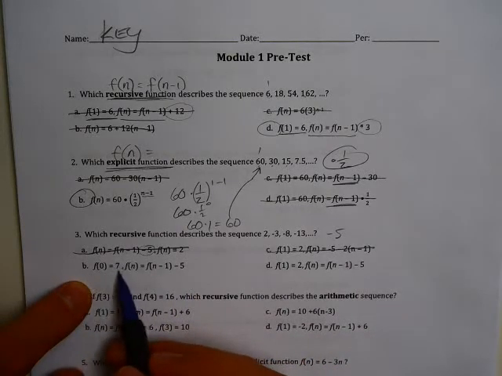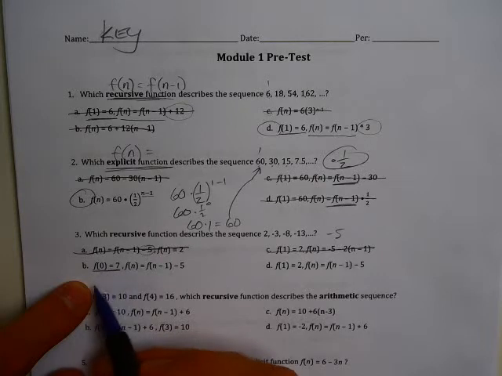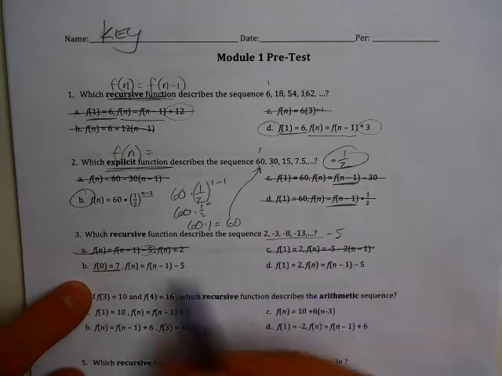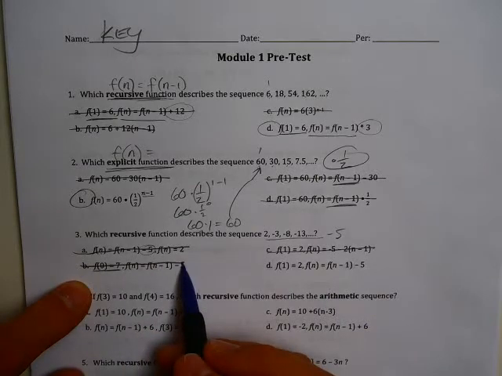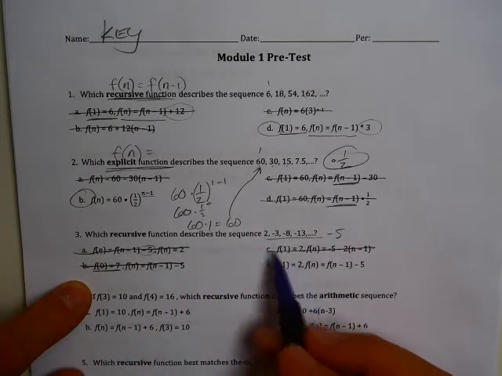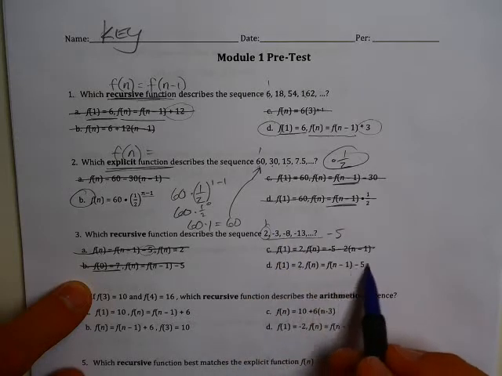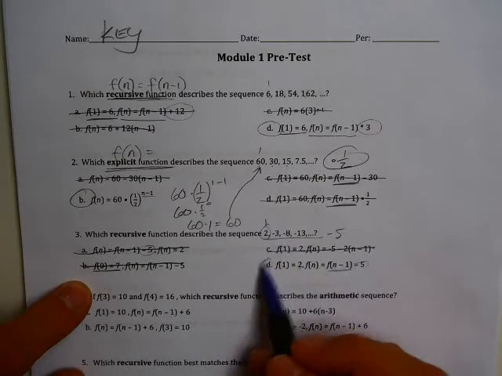Here they give the starting point as f of 0 equals 7. Well, I don't even have a 7 in my table here. So it can't be B. And f of 1 equals 2, that works here. My first term is 2. And I'm taking away 5 from the previous term. It's got to be D.